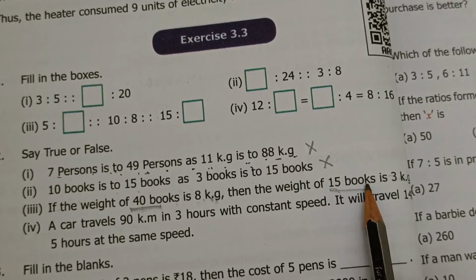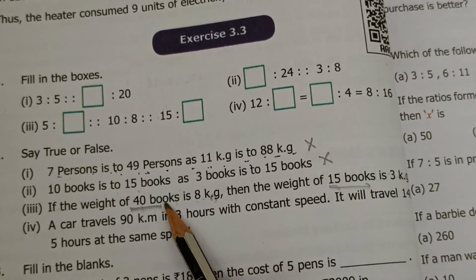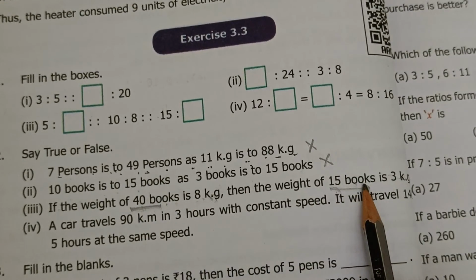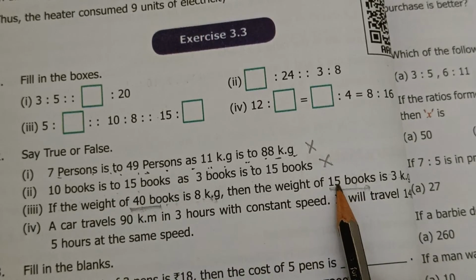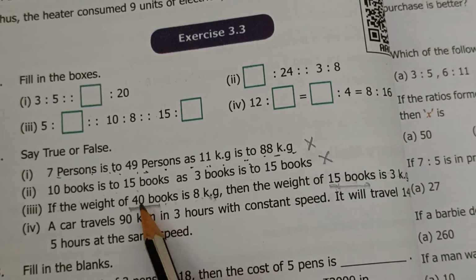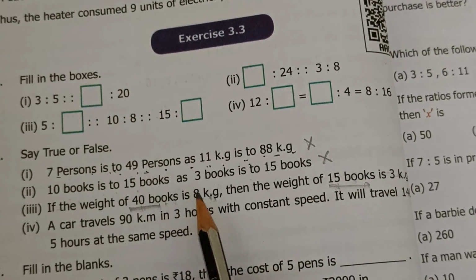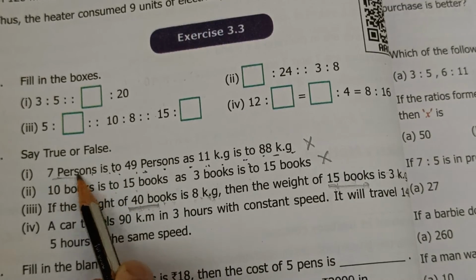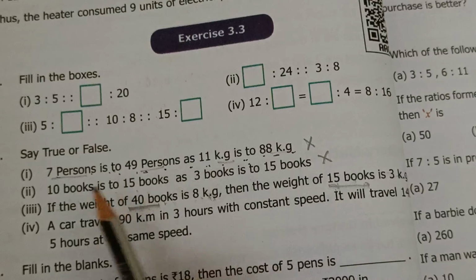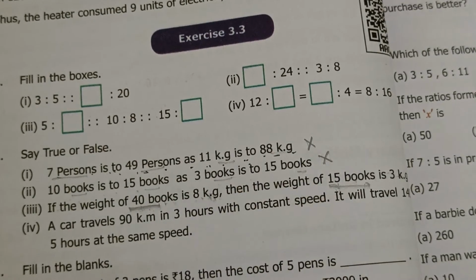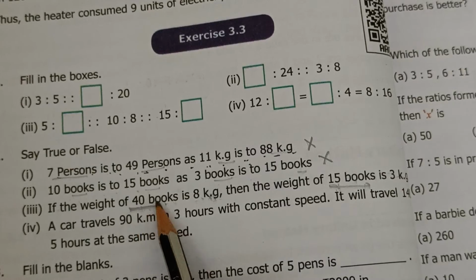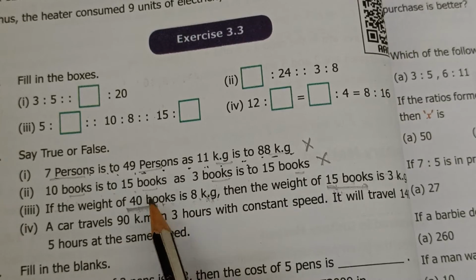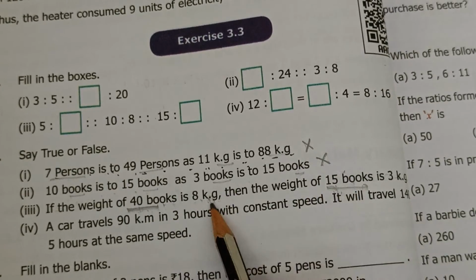Two quantities of the same units can be compared in a ratio. 40 is the number of books, 15 is also the number of books. So only 40 is to 15 can form a ratio. We cannot write 40 is to 8 because this is books and this is kilograms, the units are different. In the first two sums it was simple, directly given: persons to persons, kilograms to kilograms, books to books. But here 40 books is 8 kg and 15 books is 3 kg, so we have to form a ratio for books with books, kilograms with kilograms.